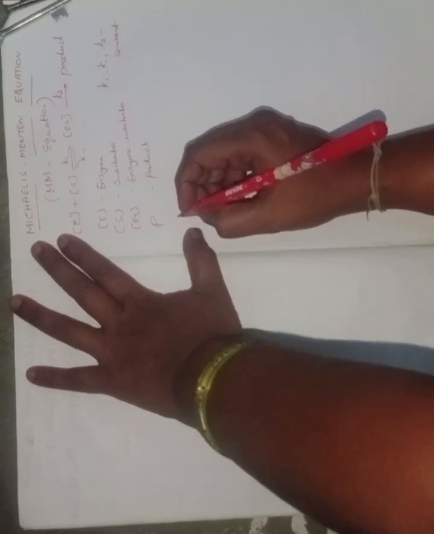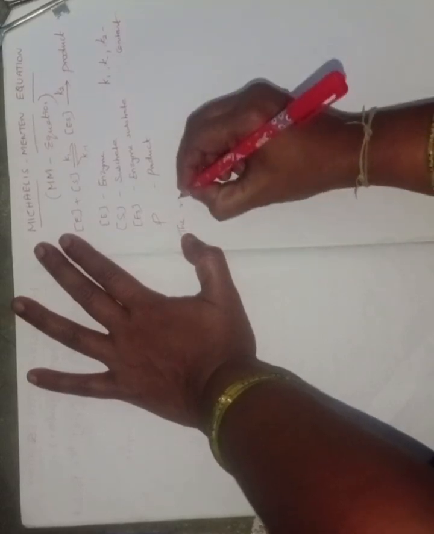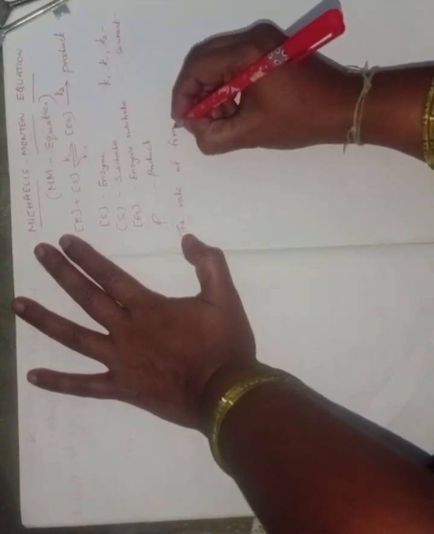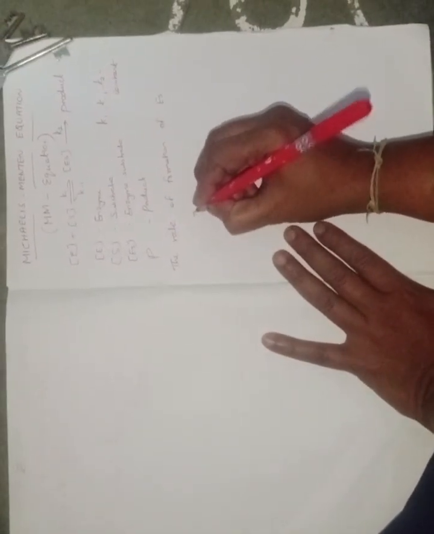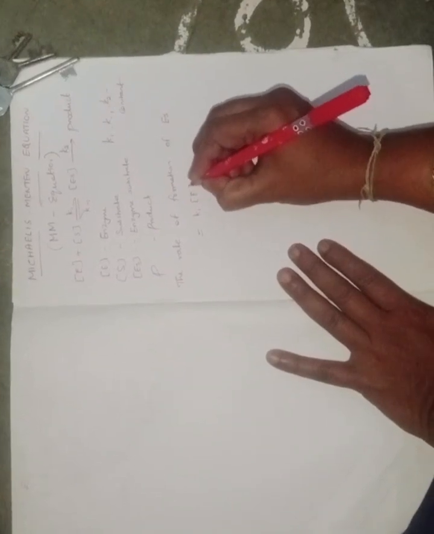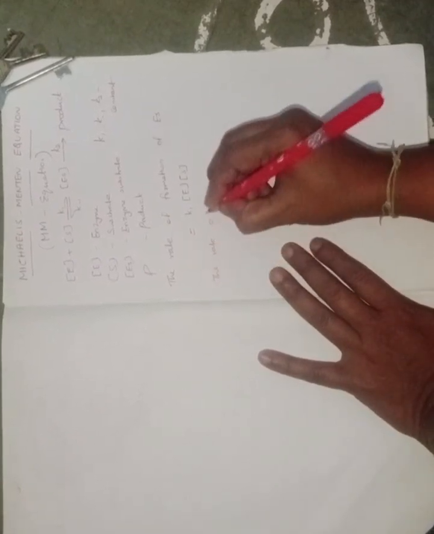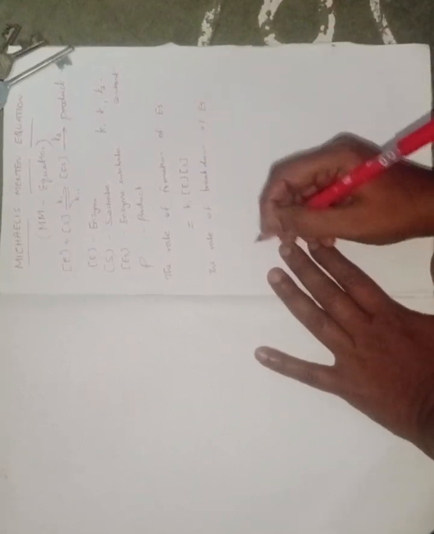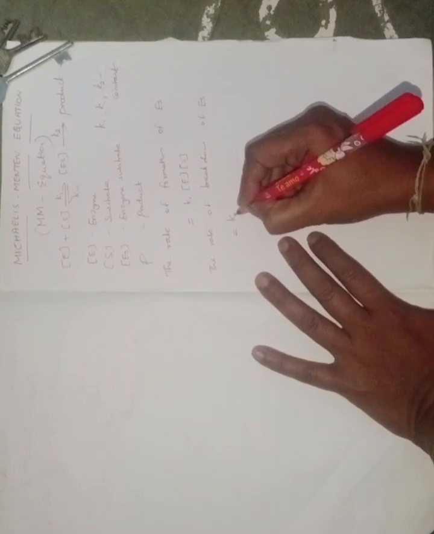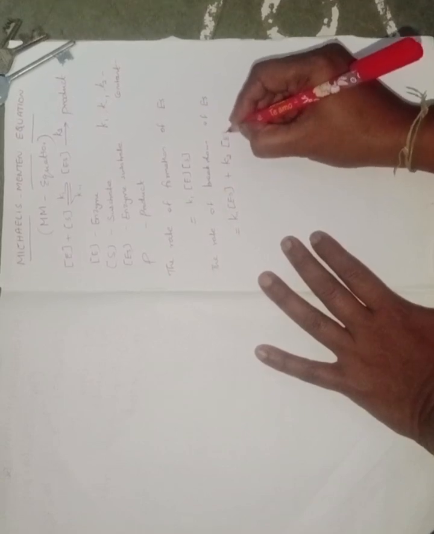First, the rate of formation of ES. How is ES formed? The rate of formation of ES is K1 E S. The rate of breakdown of ES is K minus 1 ES plus K2 ES.